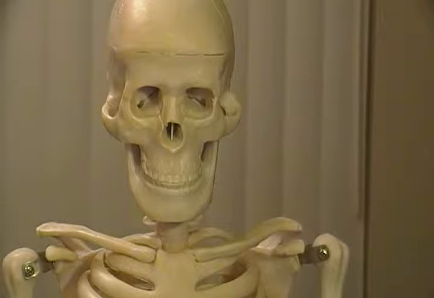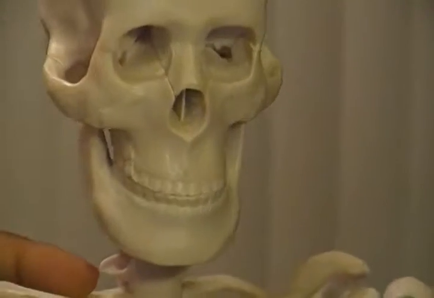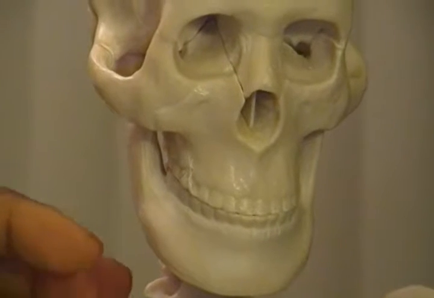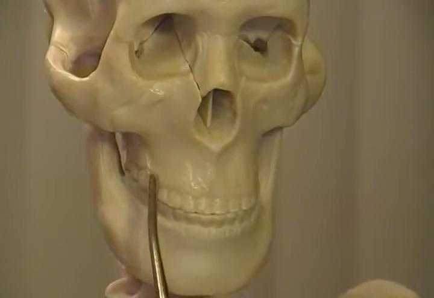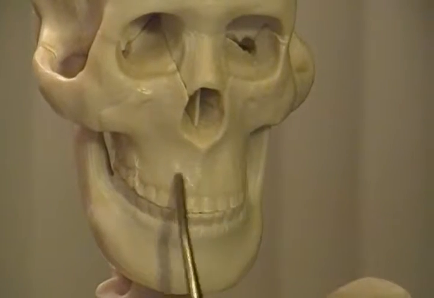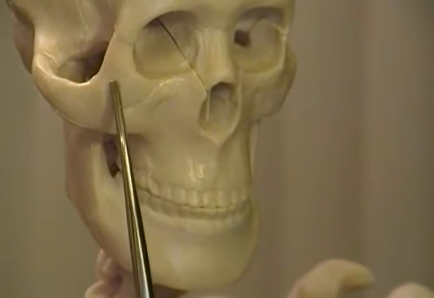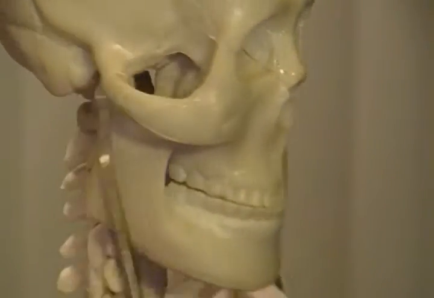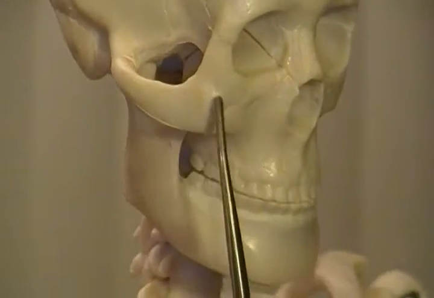Okay, next is the facial bones. Okay, so here we have the maxilla and the alveolar process, which is where the teeth rest. Here is the zygomatic bone, and together the zygomatic bone and the zygomatic process make the zygomatic arch.